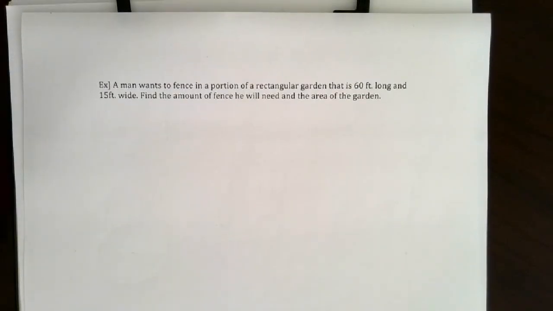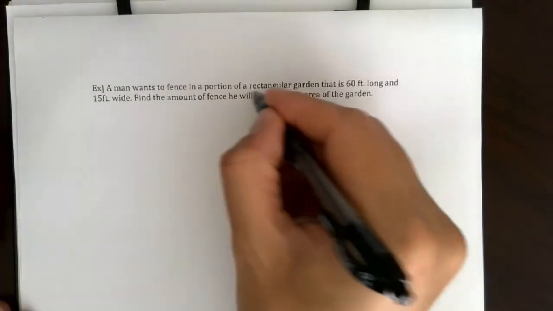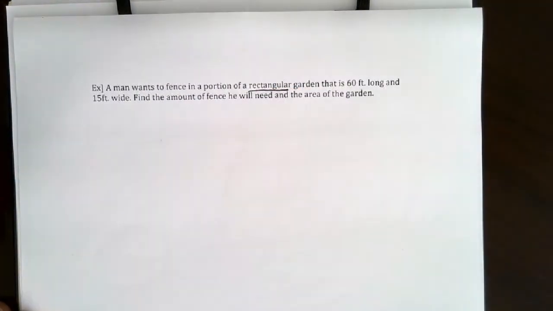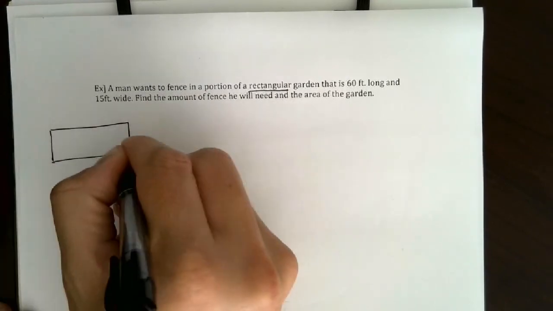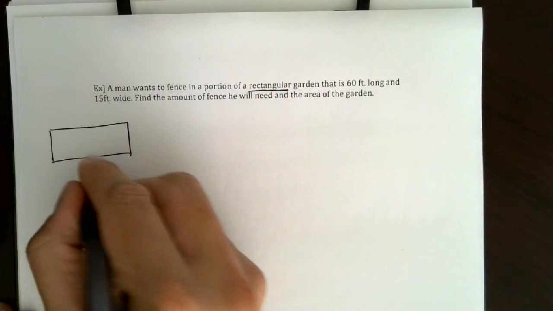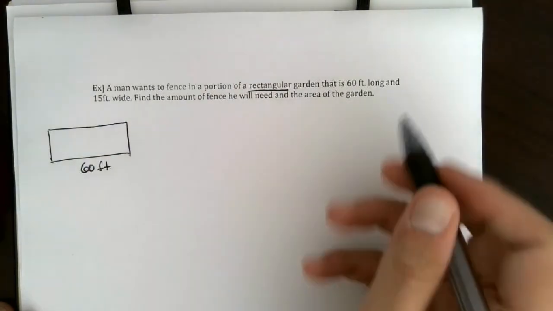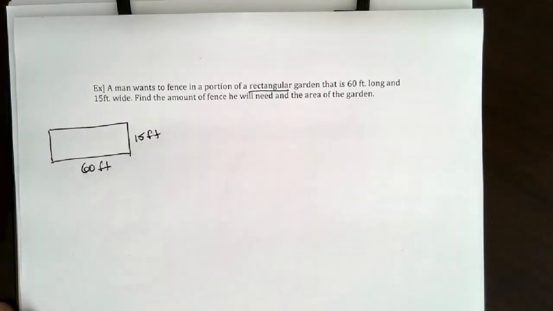So the man wants to fence in a portion of a rectangular garden that is 60 feet long and 15 feet wide. Find the amount of fence he will need and the area of the garden. So first off, they tell us it's a rectangular garden, so that's important because we know the shape of it. I'll draw it just so we have it here. So here's the rectangle. It's 60 feet long, so this side I'll say is 60 feet, and 15 feet wide, so I'll mark this side as 15 feet.